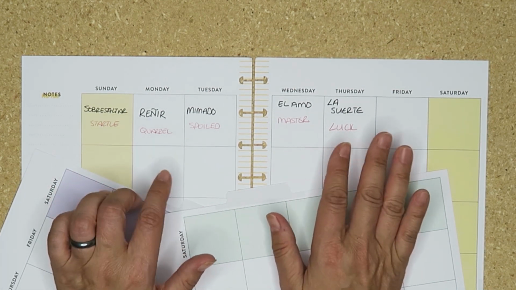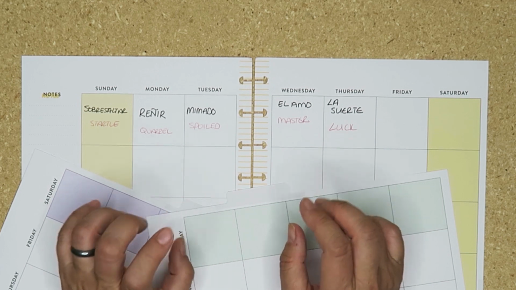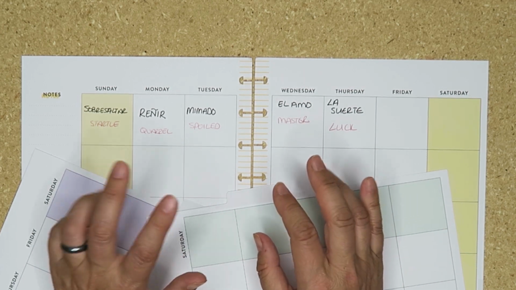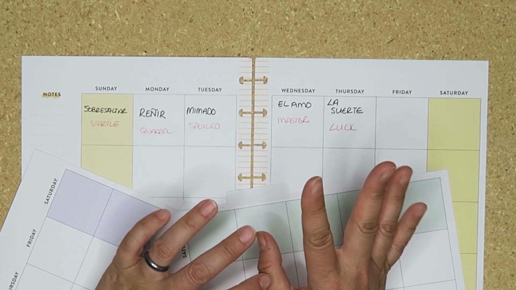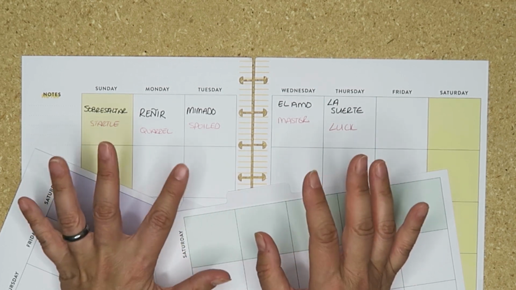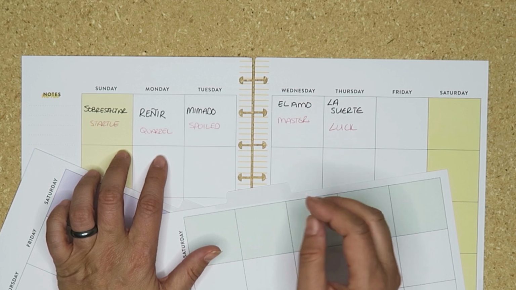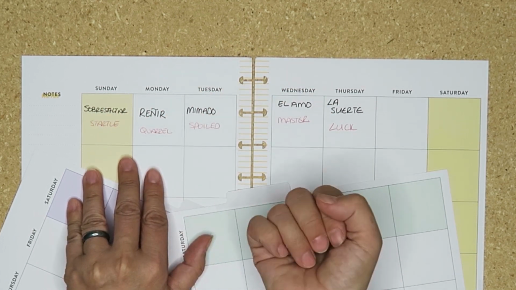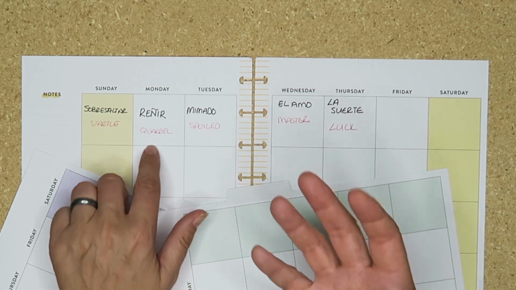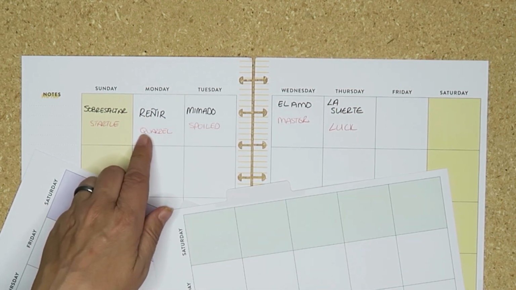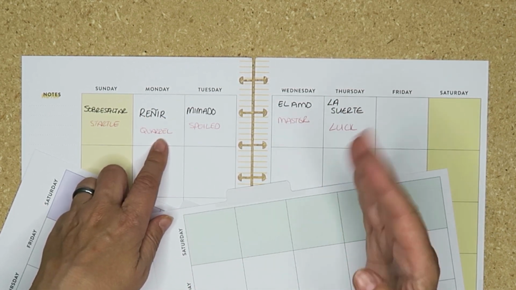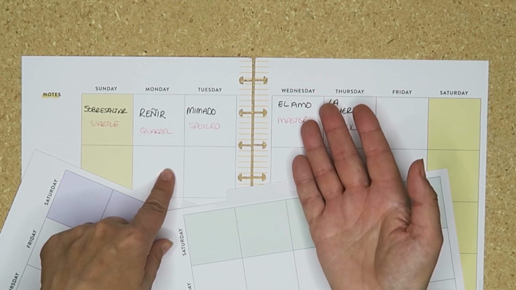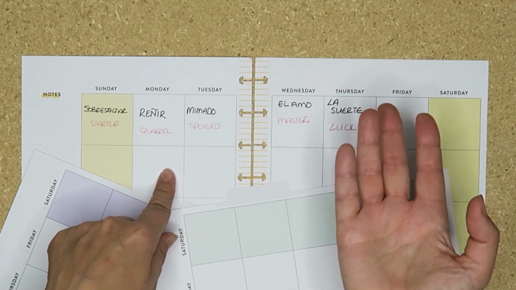Also, you can use it for practicing language. If, like me, you're trying to learn a new language, I keep trying to learn Spanish, but it does kind of morph into French partway through. I've mentioned that before. But if you're trying to learn a different language, then similar to a word of the day, you can put in the translation underneath it in a different color, and then you've learned a new word for the day in a different language.